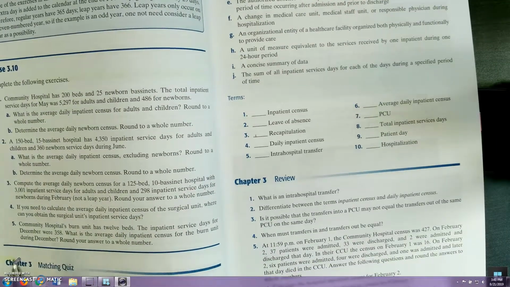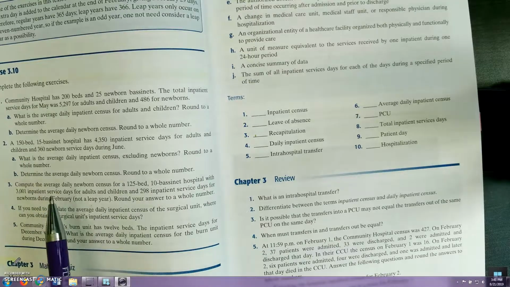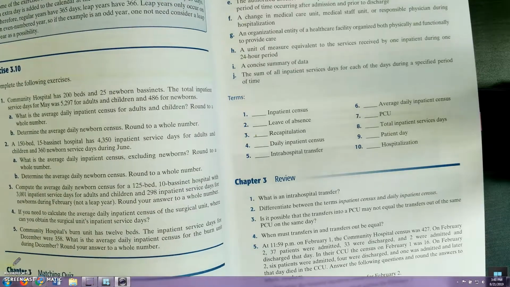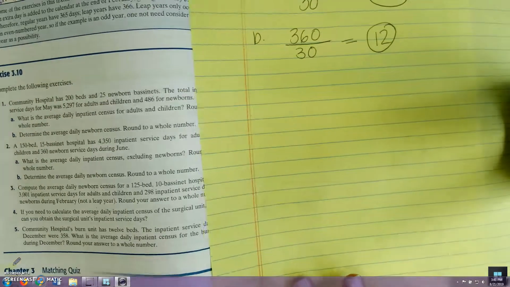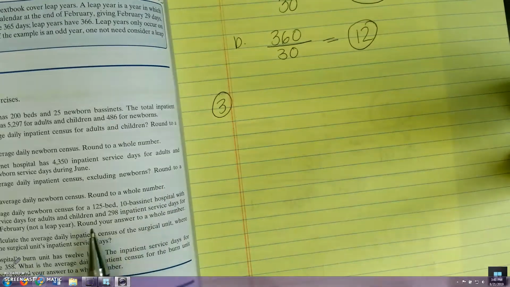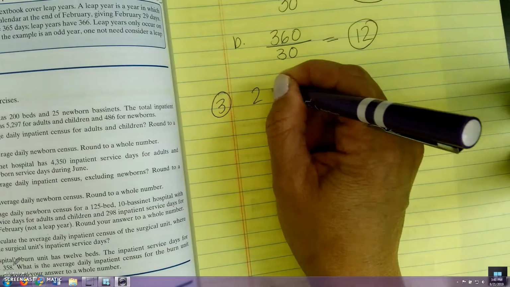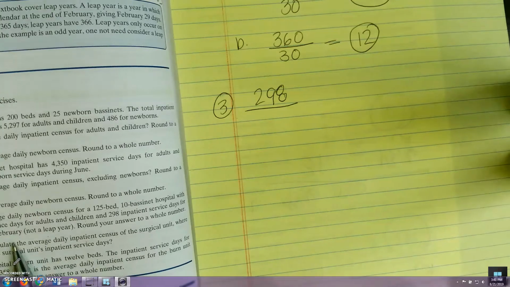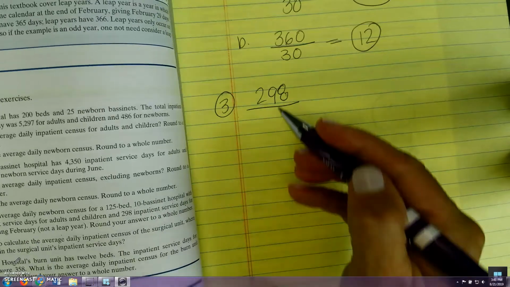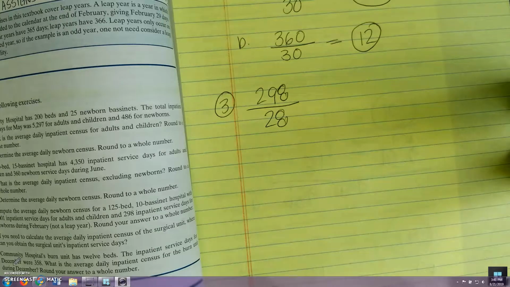There's a lot going on in this problem that you don't even need to know anything about those adults and children. Your problem asks you to compute the average daily newborn census, so that's what we're going to do. We need the number of inpatient service days for newborns in February, and that's 298. So 298 divided by the number of days in the period, and for February, when it's not a leap year, that is 28 days. February is kind of strange and messes us up sometimes.